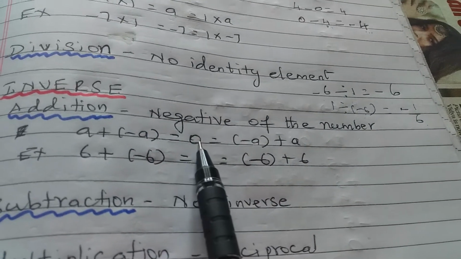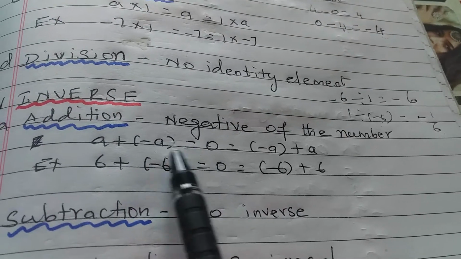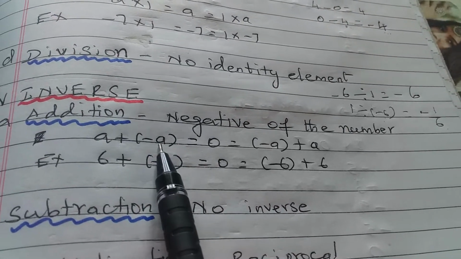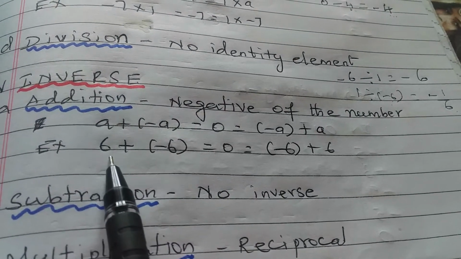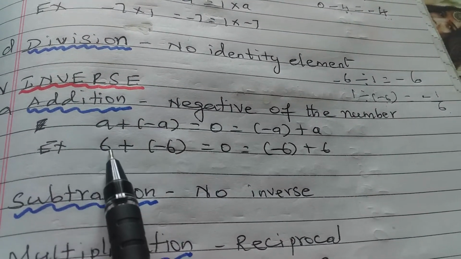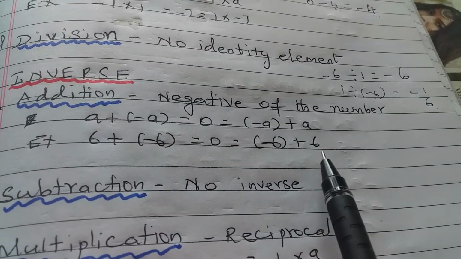So you should get 0, the identity element, as your answer. Such a number, we change the sign, that number is called negative, and that is called the inverse property. For example, you take +6. What is the negative of this? Just change the sign. If it is +6, it is -6. If it is -6, the negative is +6.